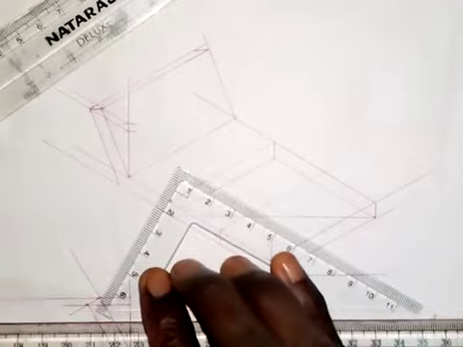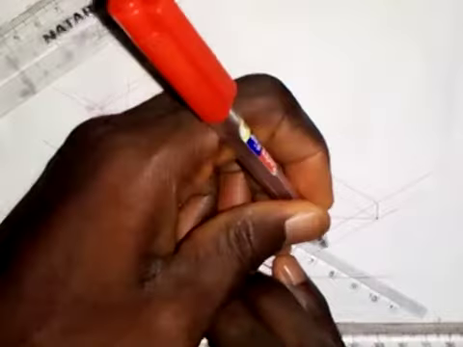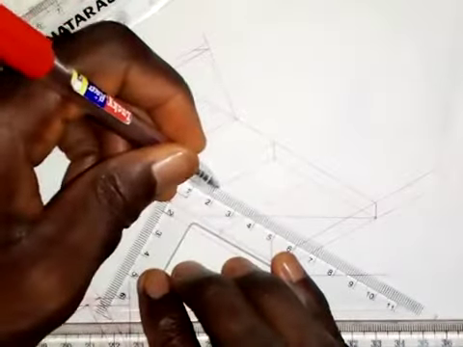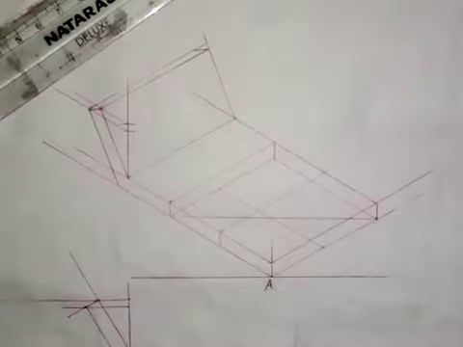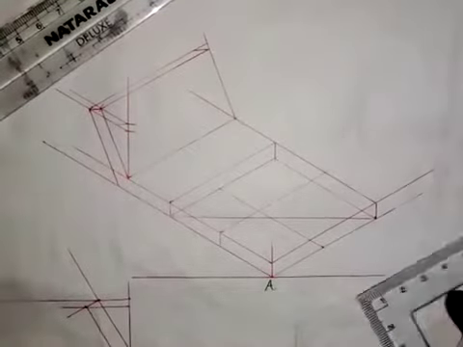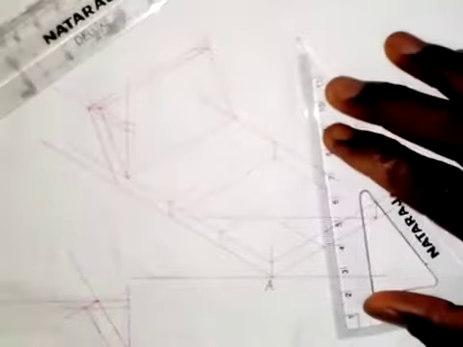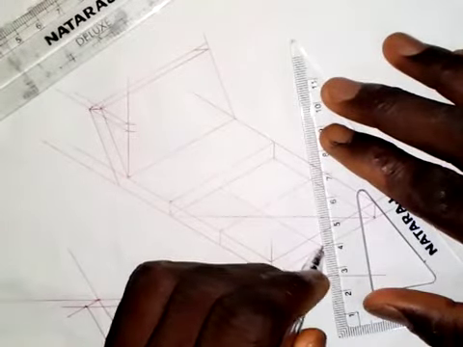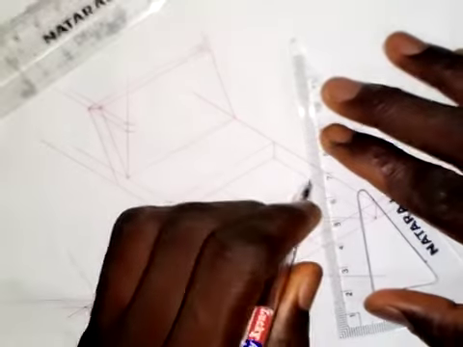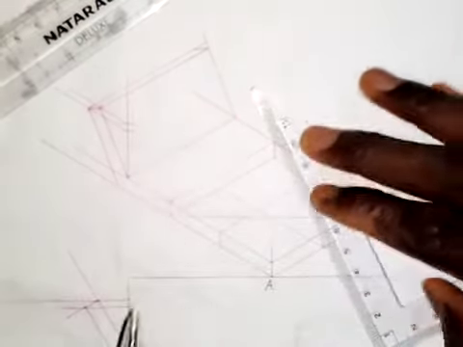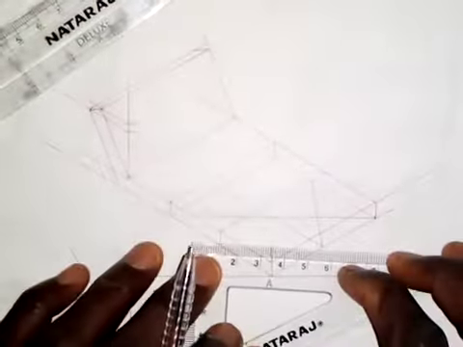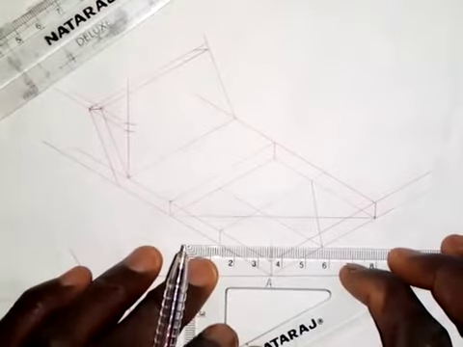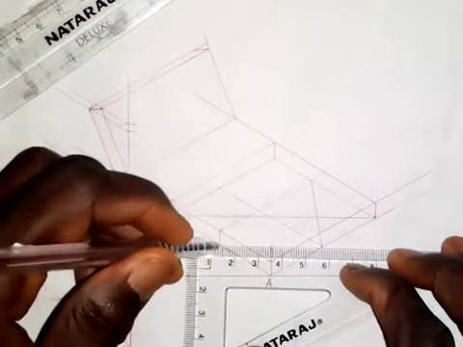So just look at what I'm doing. It's going to take time, but it's interesting. Okay, all right, this is a technical drawing, so we need to be patient. Okay, so I will join this together with this. Join this together with this, then I will join this together with this.